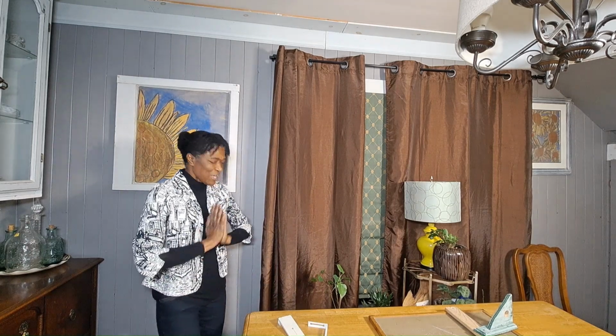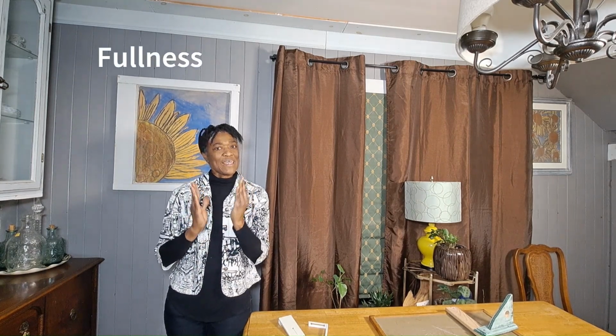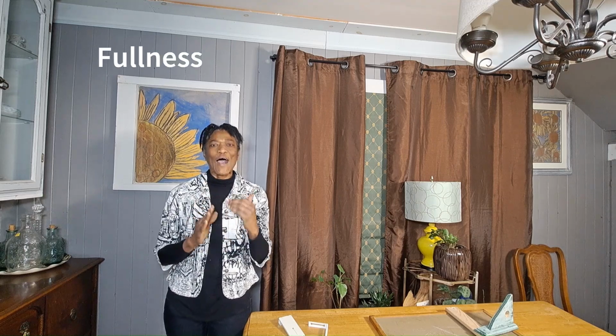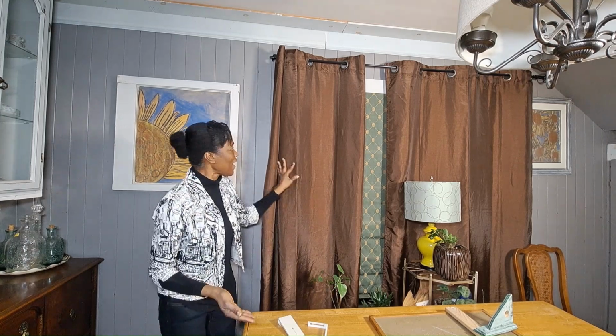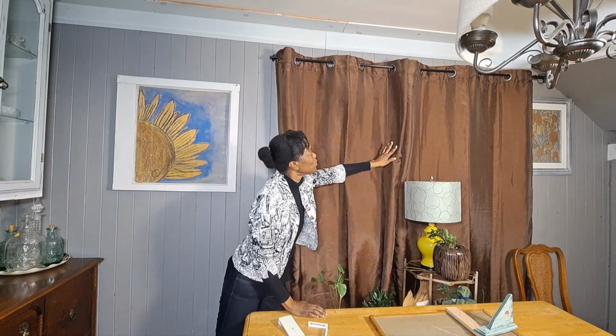Now, the last thing we are going to look at is fullness. As it pertains to draperies, what is your fullness? Your fullness is how much pleat or gathers you have in your draperies, right? Now you can have a single fullness. A single fullness, usually when you put your panels together, is essentially flat, right? Now I have these here temporarily. If you look at this, this would look like maybe a 1.5 fullness, right?